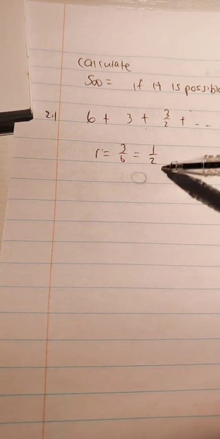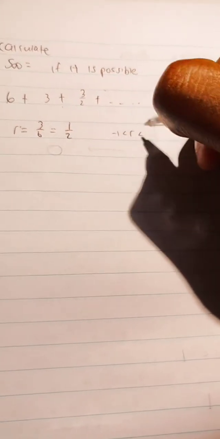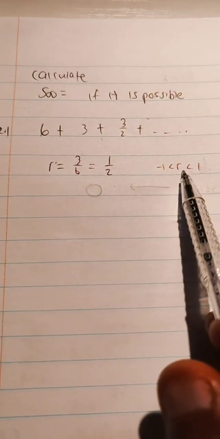We are saying r, what is r? 3 divided by 6. What's 3 divided by 6? It's half. 3 over 2 divided by 3, that also gives us half. So half is definitely a number that's between what? -1 and 1. It's in between. So that's fine. We can calculate sum to infinity.